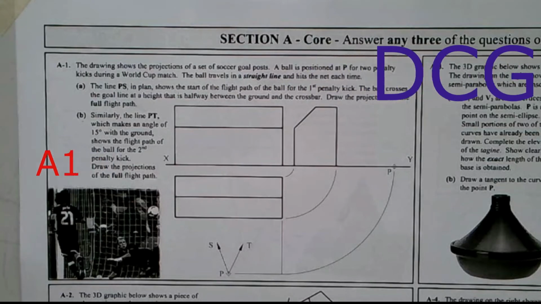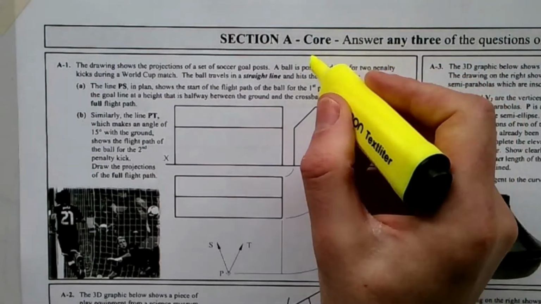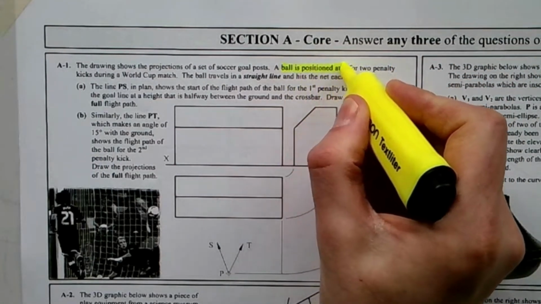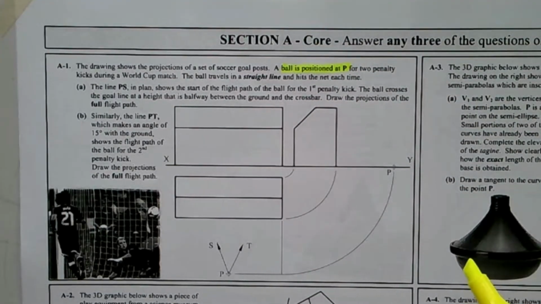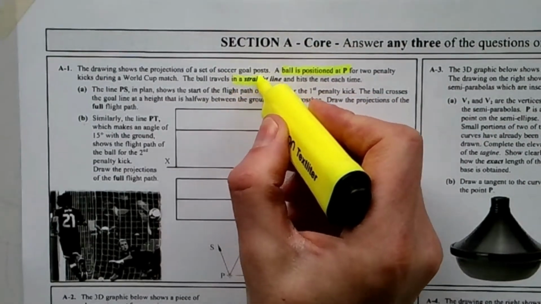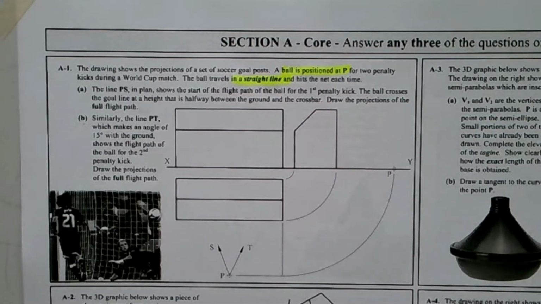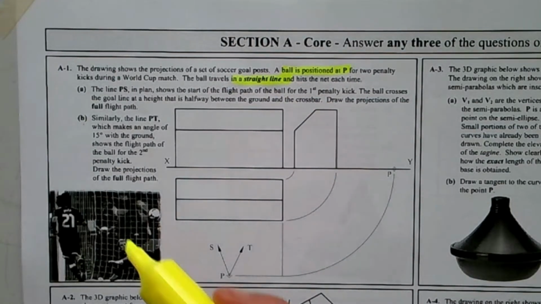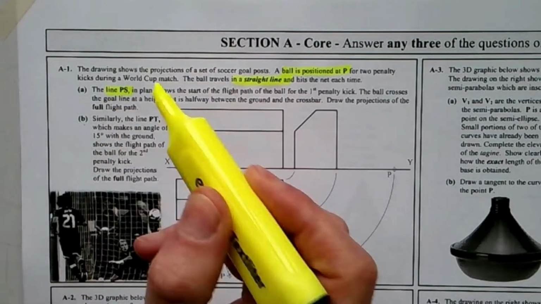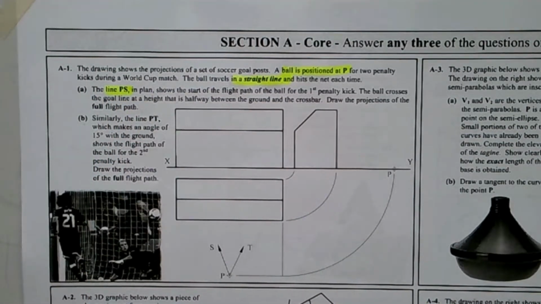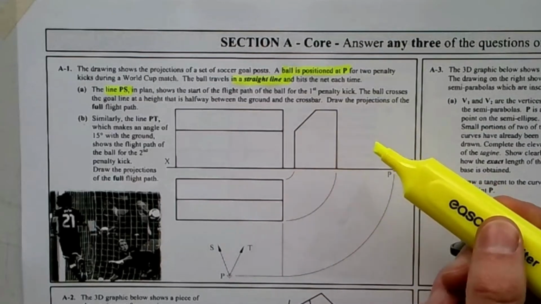So here we have the DCG 2014 paper, and we're looking at A1. The first thing we do once we read through the question is see that the ball is positioned at P, so it's for a penalty. And we know when the ball is kicked, it's going to travel in a straight line until it hits the net each time. So first of all, we're going to look at the line PS.